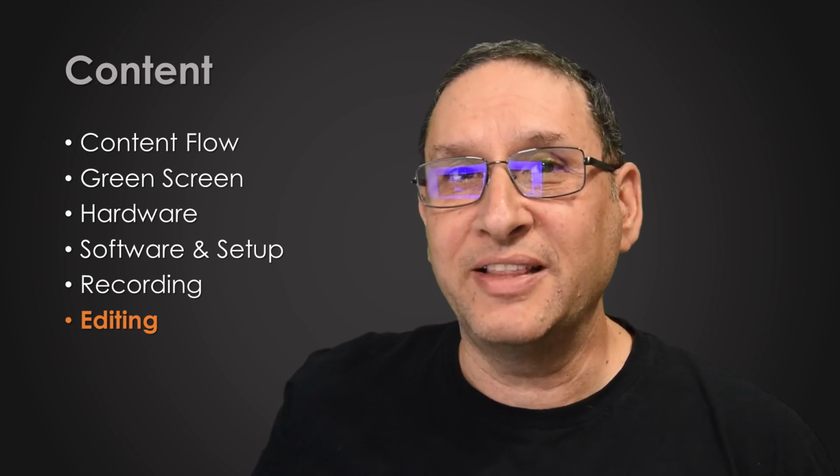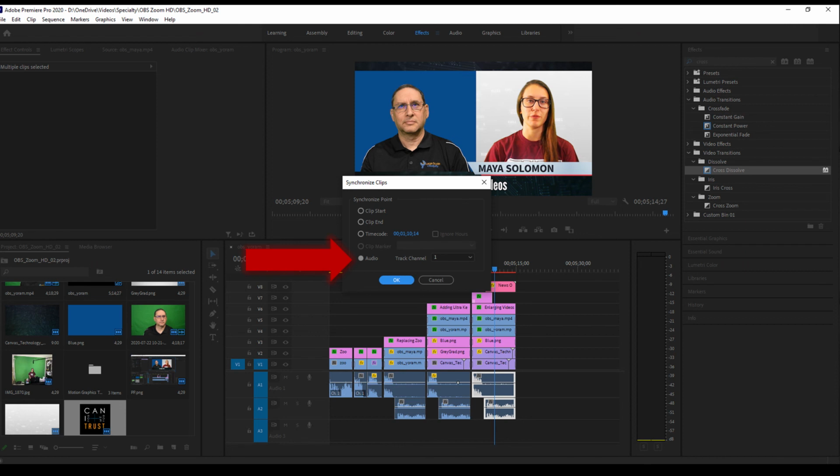And the first thing that you're going to do is synchronize all three of them using audio. This is what it looks like. So, at least in Premiere Pro, what you do is you highlight all of the audio channels, which should be three of them, the three files I mentioned. Right click on it, synchronize.